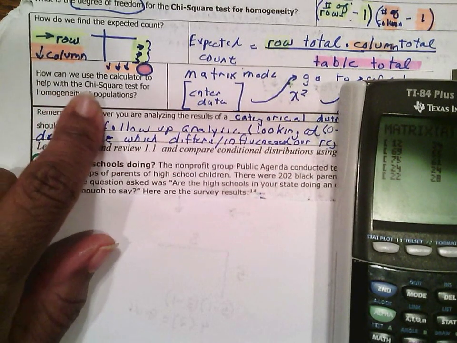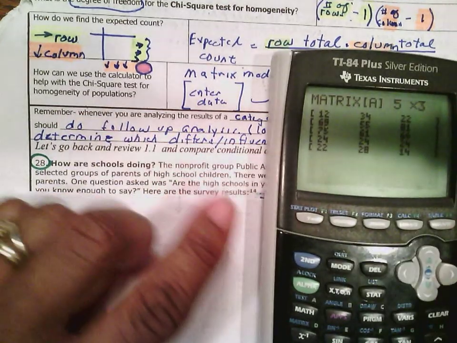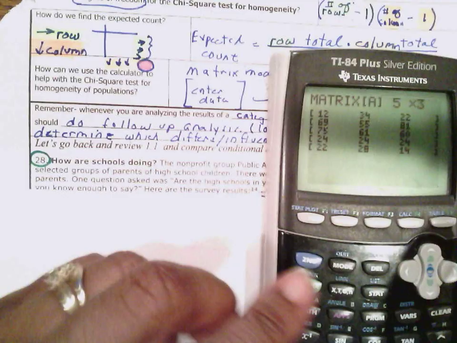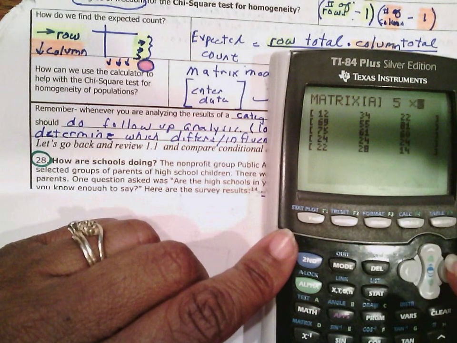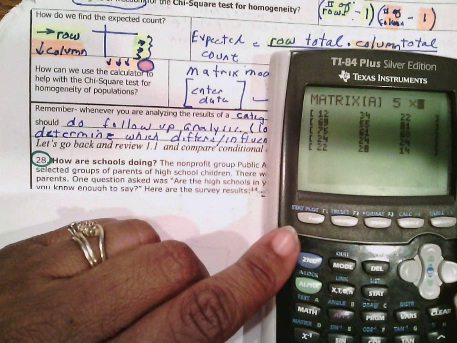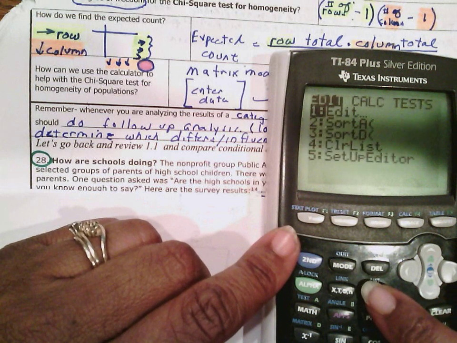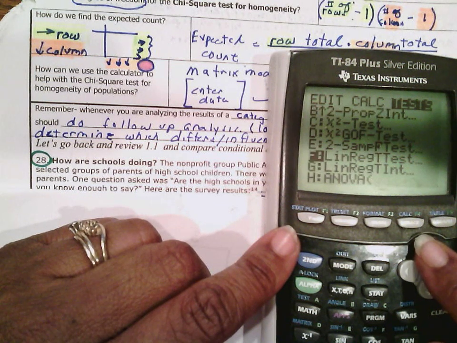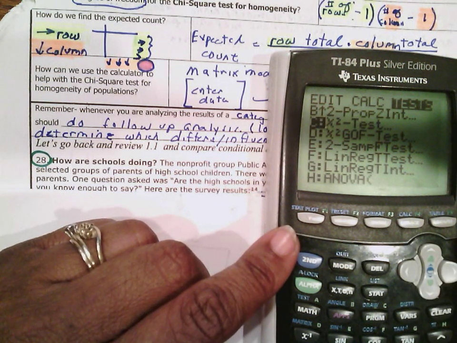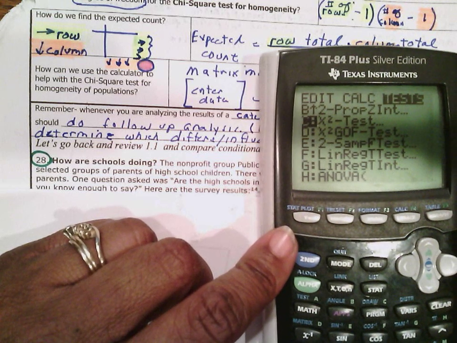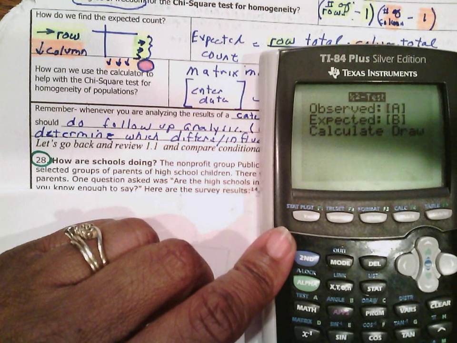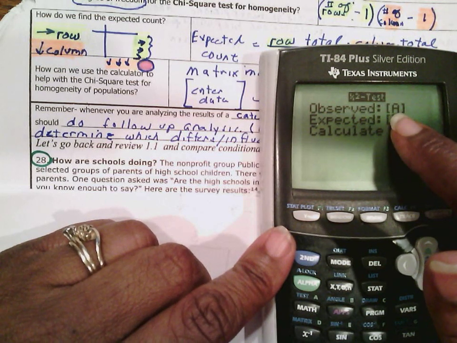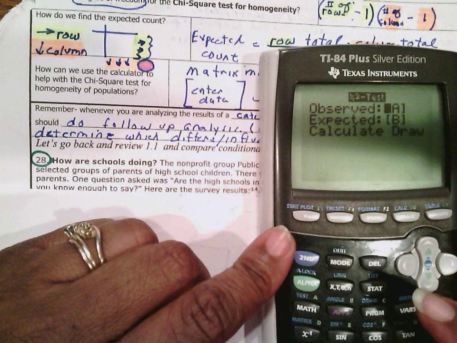Now, how can we calculate the chi-squared value? So I have this. You know you're going to have to pause to re-enter it just in case you don't have it in there anymore. Then I'm going to go to stat, over to test, and I'm going to go either up or down to chi-squared test. Remember, we're not doing goodness of fit. And then I'm pressing enter. Remember, here I entered the information in my matrix A.